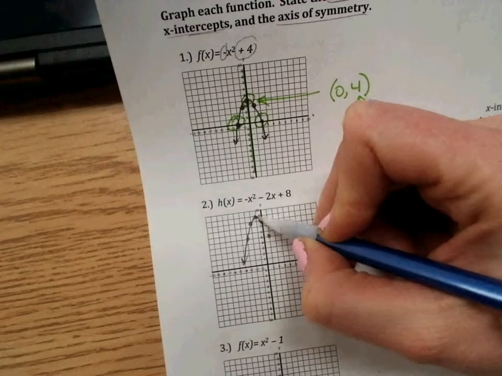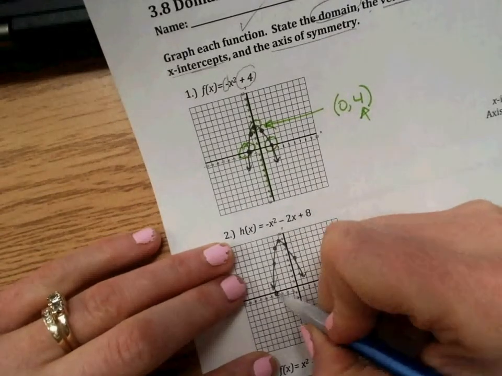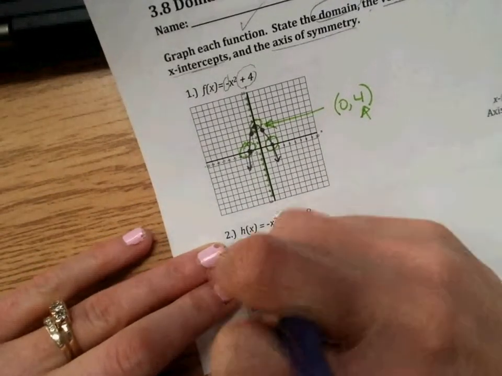Now the question is going to ask me for intercepts, so it might be helpful to just go ahead and include those. These are fairly obvious, negative 4 and 2. So we'll put negative 4 and 2. Back up a little bit here.